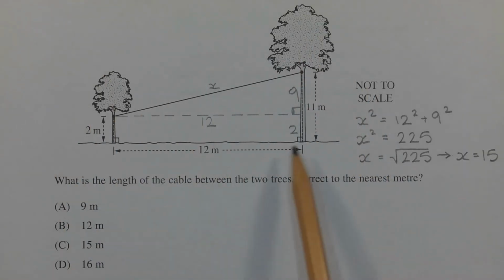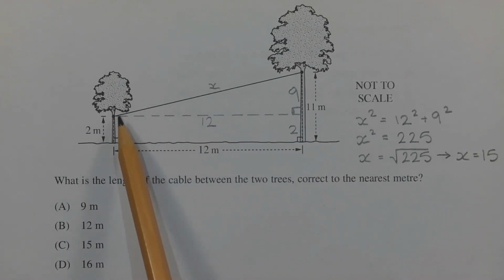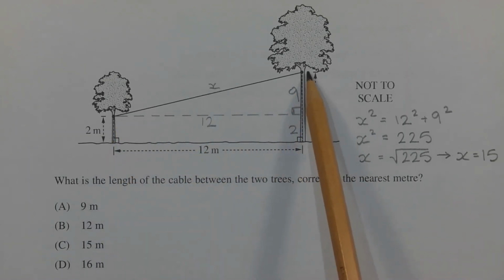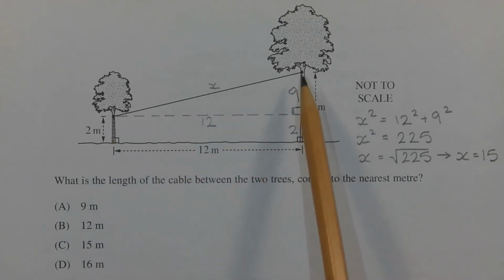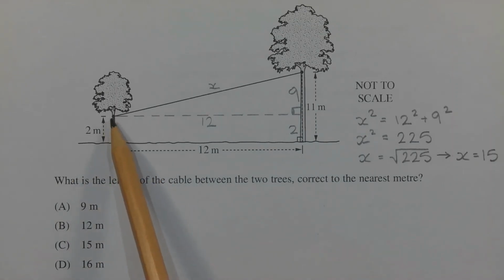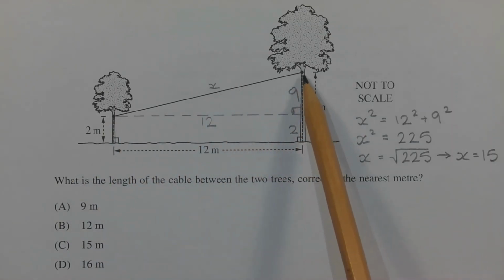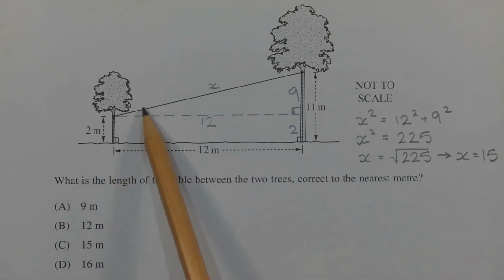Let's analyse this diagram. The question is asking for the length of this cable here. So this is the cable that joins the two trees, and I've indicated that with the variable x. The next thing to note is that this side marked with an x is part of this trapezium here.